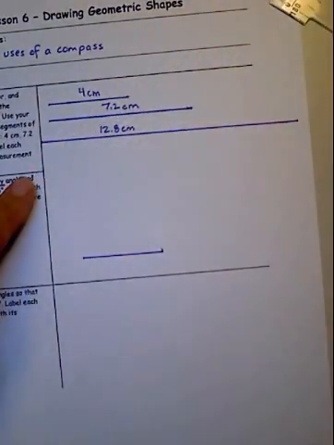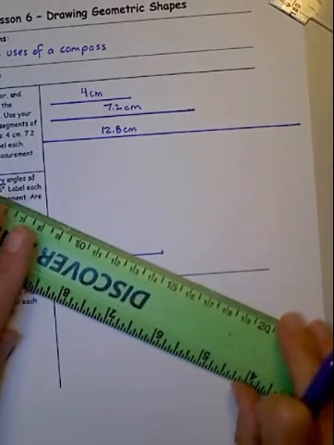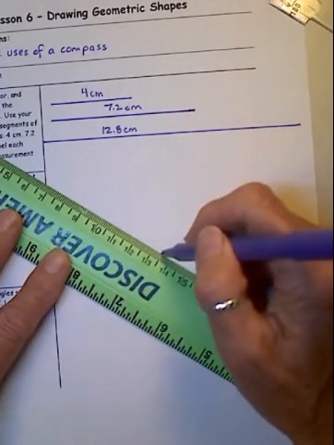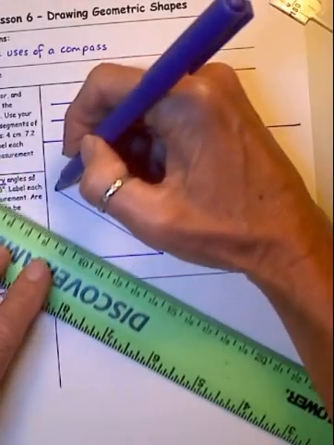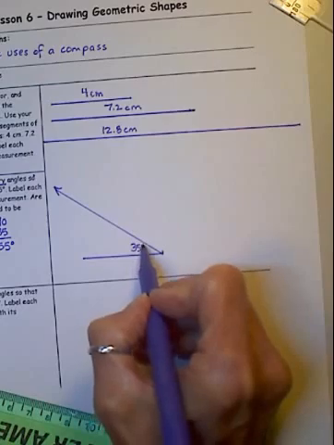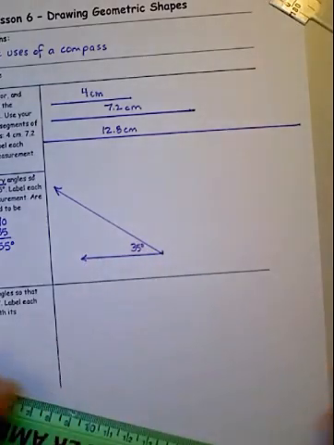Then you can take a straight edge to connect your dots and draw your ray. And that is the 35 degree angle. Notice that it is an acute angle. Next I can mark my 90 degree angle.